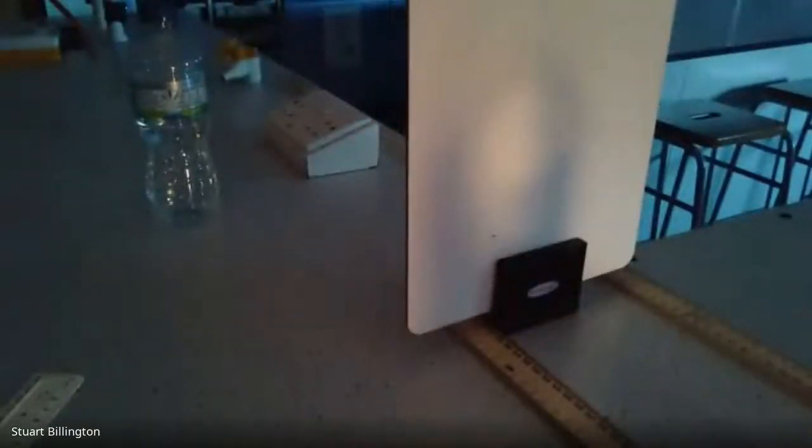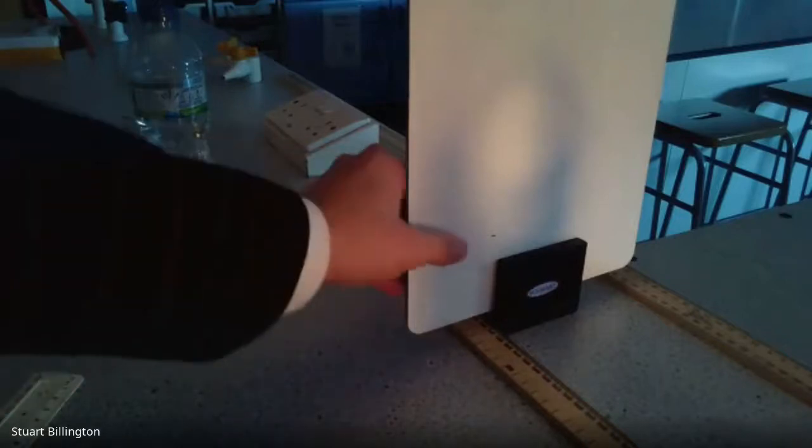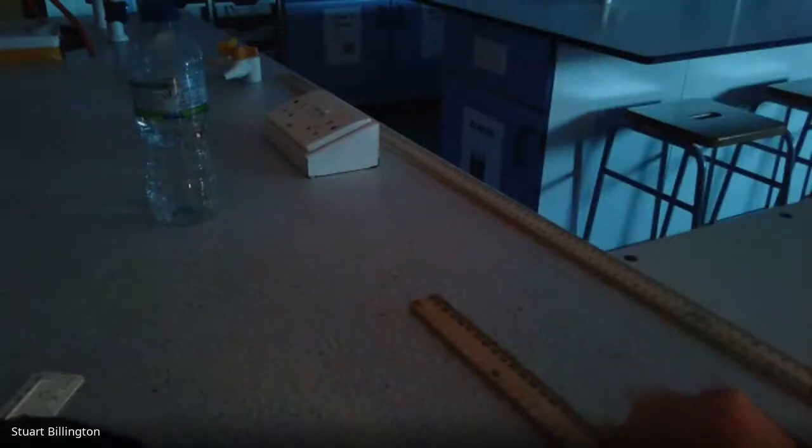And you can see on the screen that at 45 centimeters, I don't particularly have a very good image. But if I move this around to the right place, there we go. Okay.